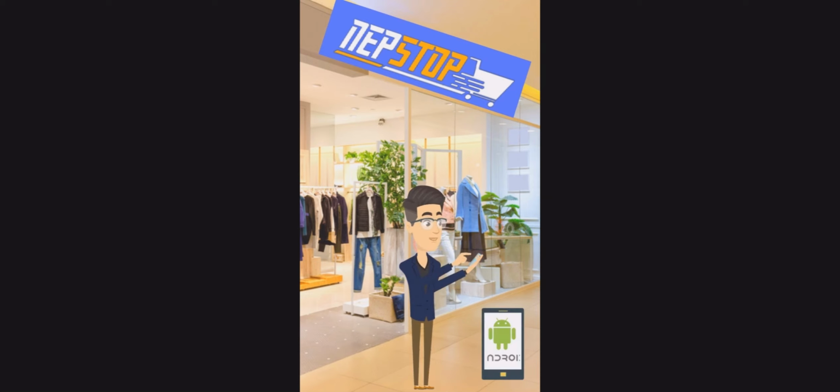Today we will see how you can download the Nepstop app to your smartphone devices in a few simple steps. Okay, open up your smartphone or tablet. First, we will see for Android devices.